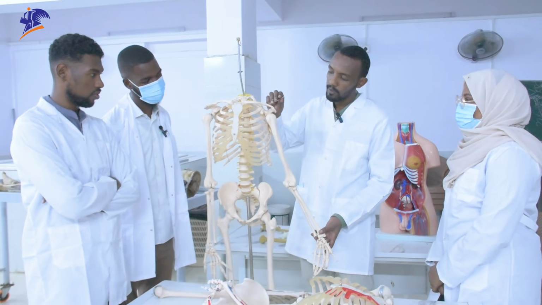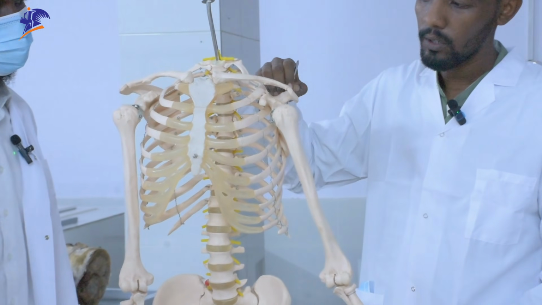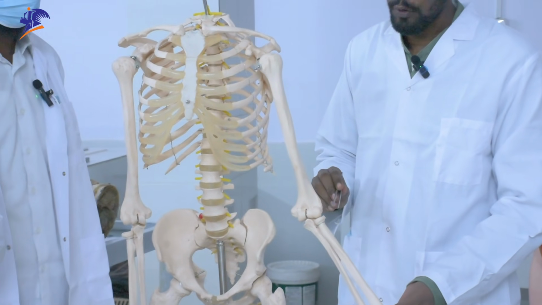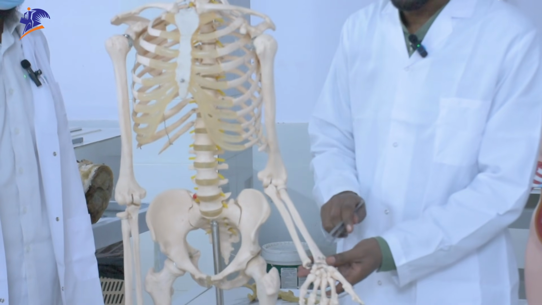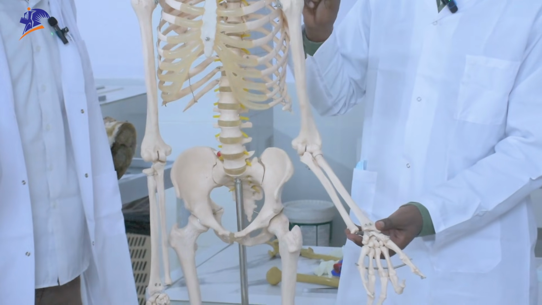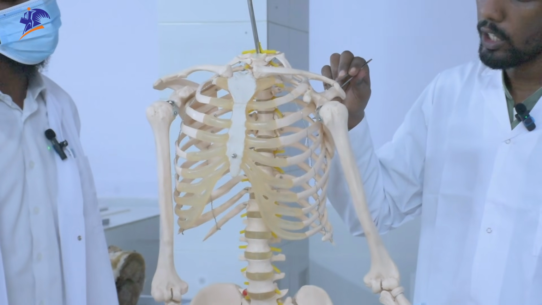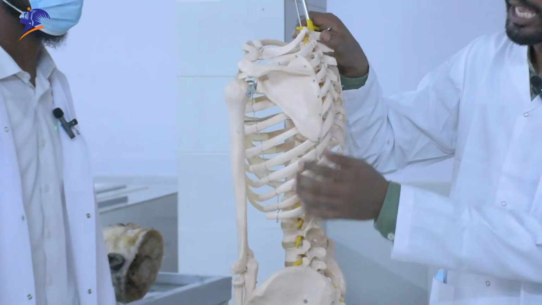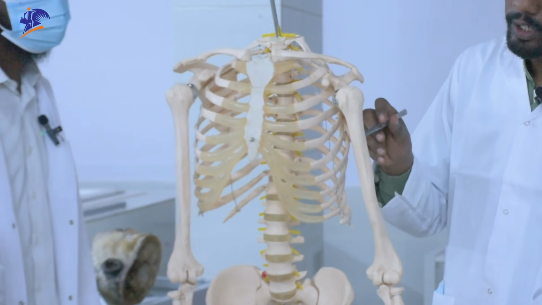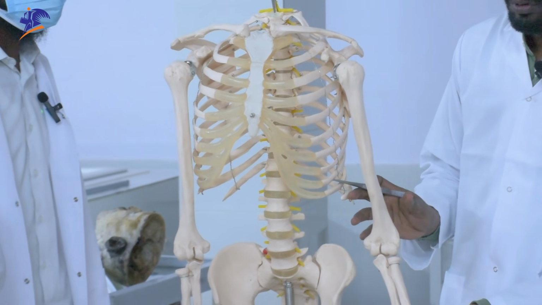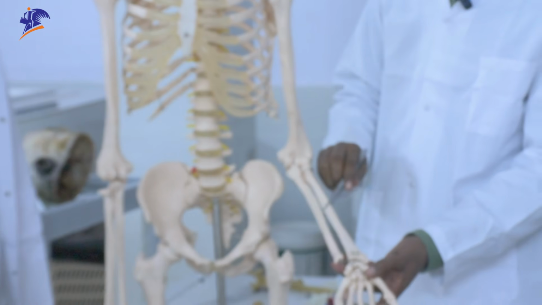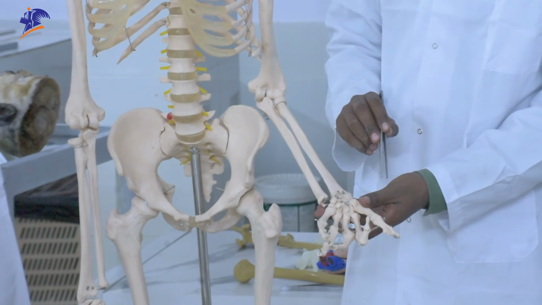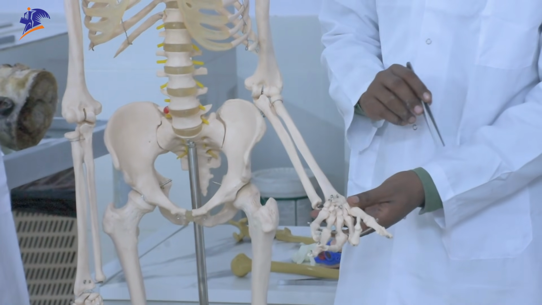The regions of the upper limb are subdivided into the shoulder or pectoral region, the arm, the area between the shoulder joint and the elbow joint, the forearm, the region between the elbow joint and the wrist joint, and the hand. In the pectoral or shoulder region, we have the clavicle and, posteriorly, the scapula. In the arm region, we have one bone, the humerus. In the forearm, we have 2 bones, the radius, which is located laterally, and the ulna, which is located medially. In the hand, we have carpal bones, metacarpals, and phalanges.